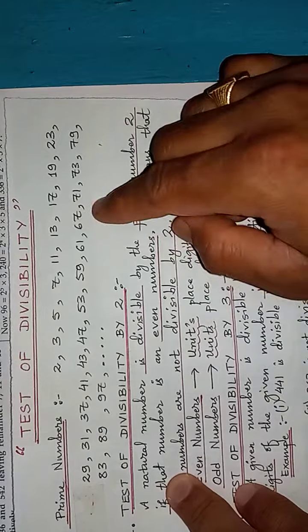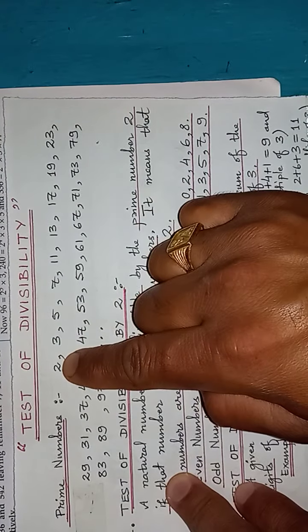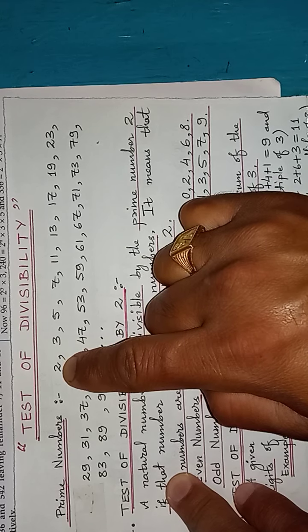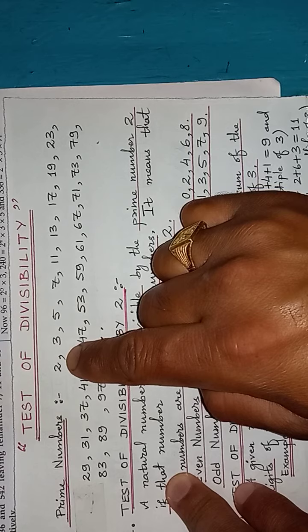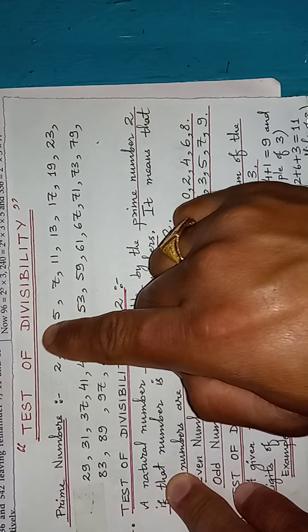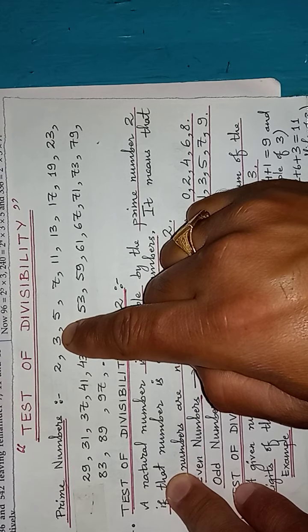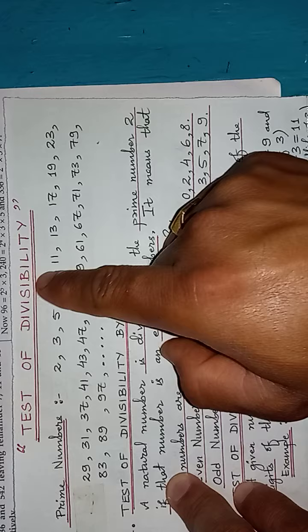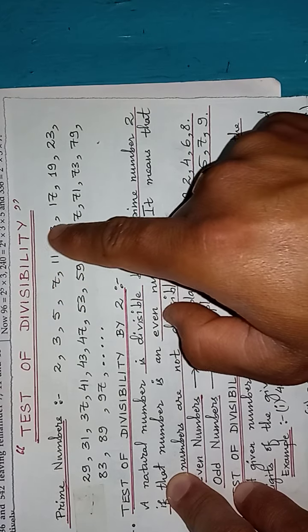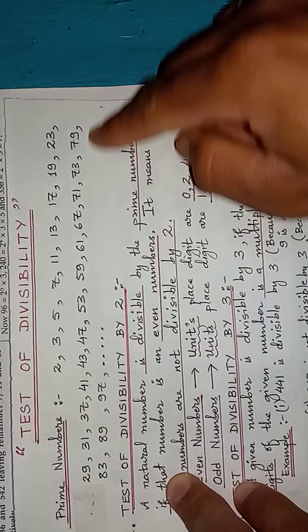Moreover, it is always better to start with 2 first when you find prime factorization. If the number is divisible by the first prime number 2, then you divide by 2. If you cannot divide it by 2 anymore, then you go to the next prime number, 3. If you can divide by 3, you divide, and if you cannot divide further, then you divide by 5, and so on. Like this, you should try 7, 11, 13, 17, and so on. So you have to memorize all these prime numbers.